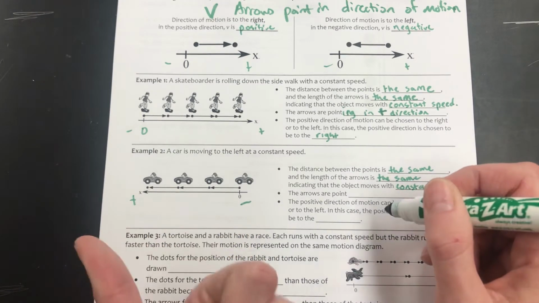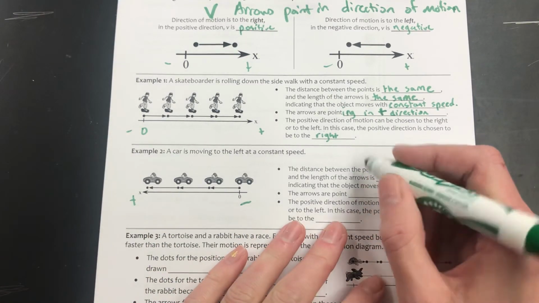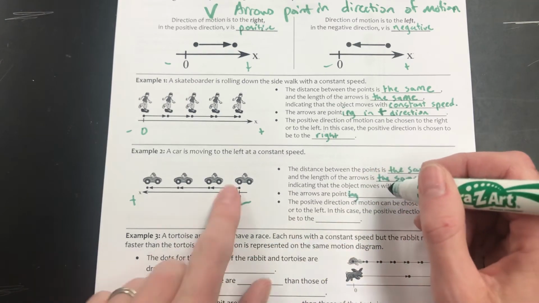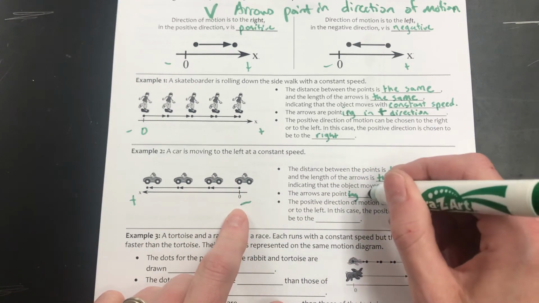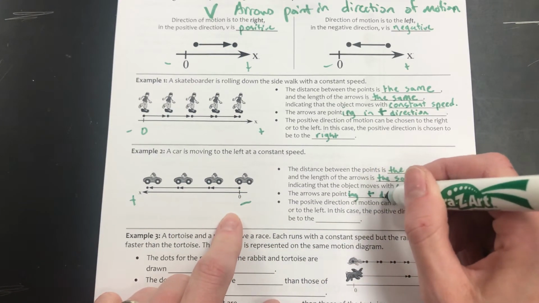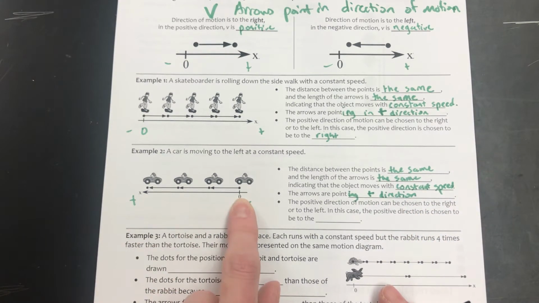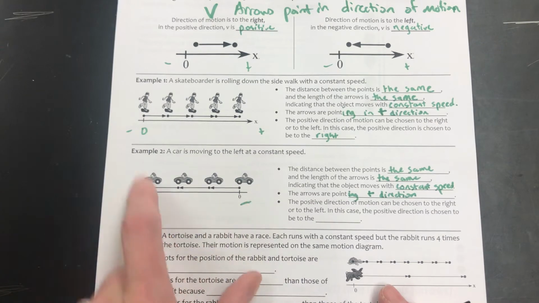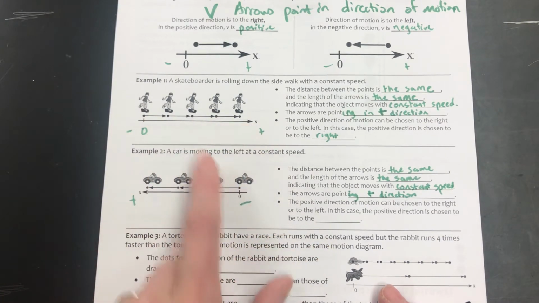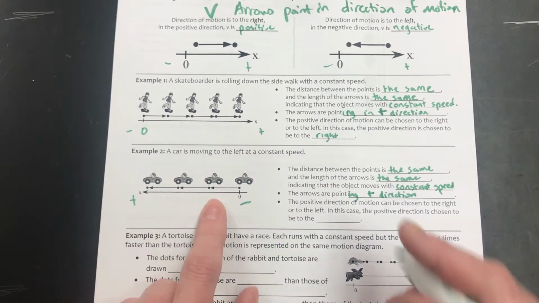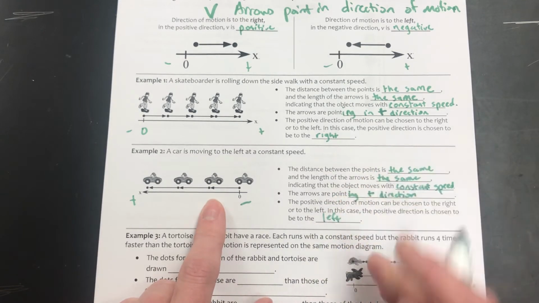But my arrows are pointing now. These guys are pointing to the left, but it's in the positive direction still, just because that's where the positive is and 0 is here. So when you have your arrow pointing this way, see how they compare there. And so this time, the left is positive.